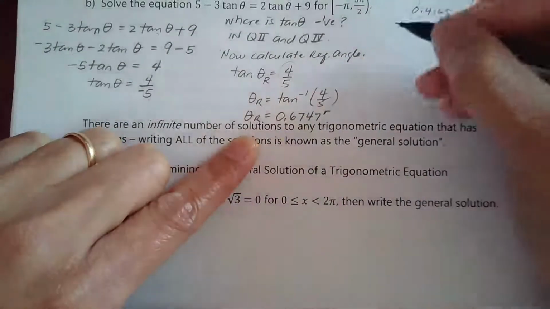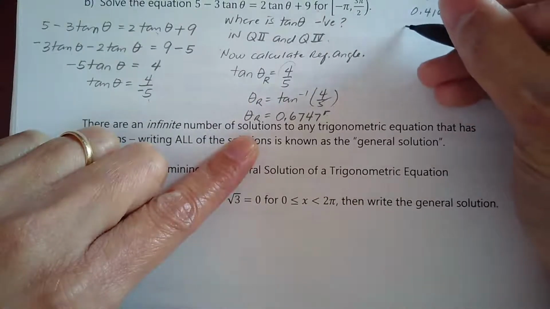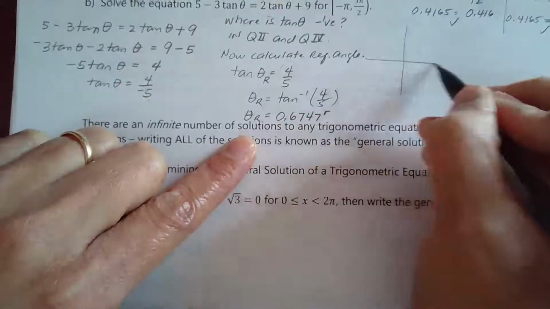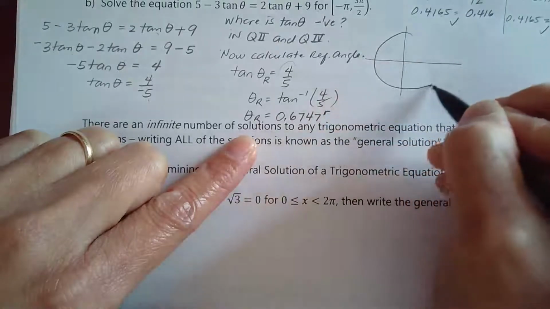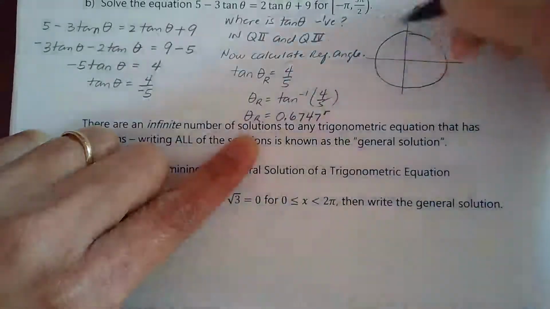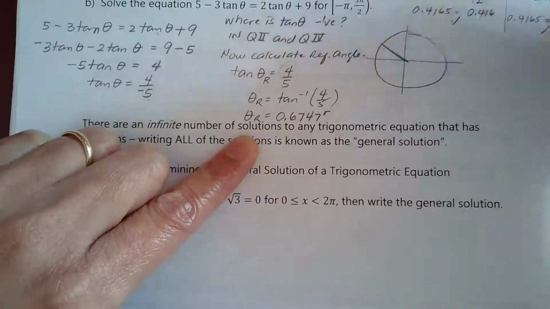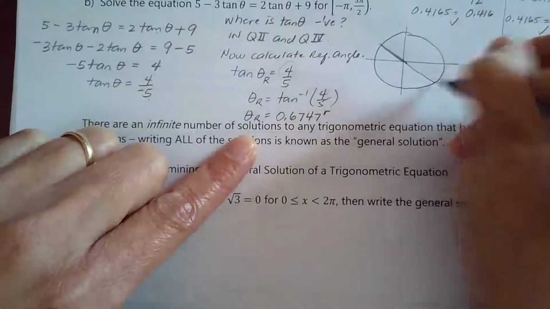Okay, we know that tan is negative in quadrant 2 right there, and in quadrant 4 right there.